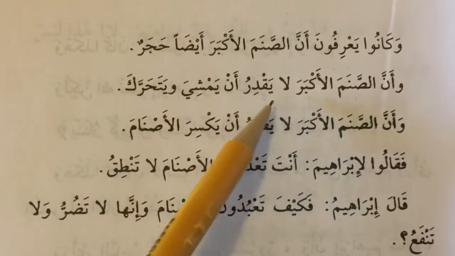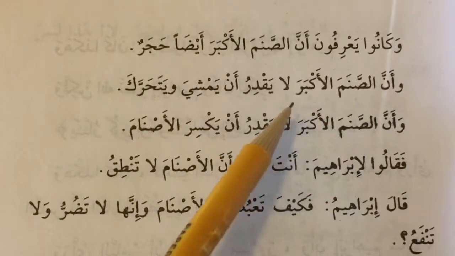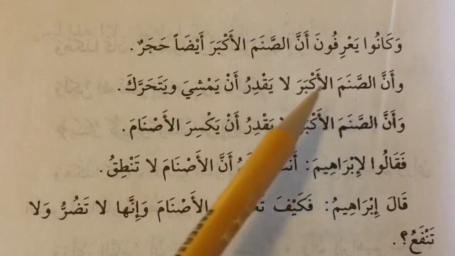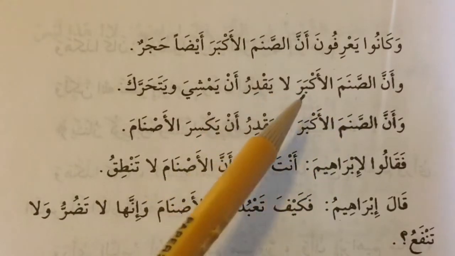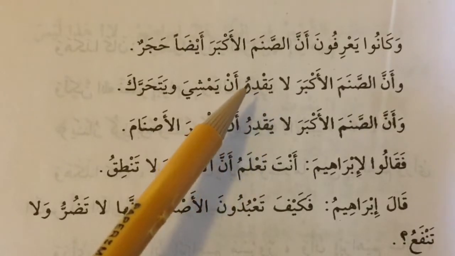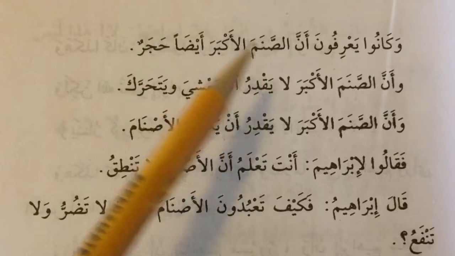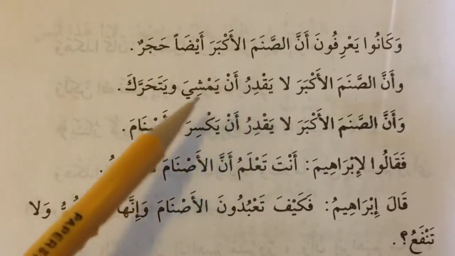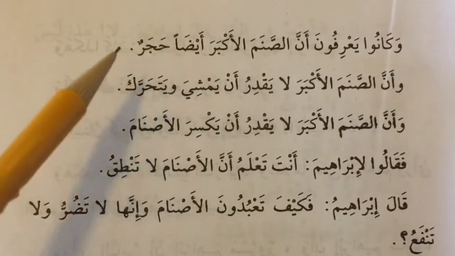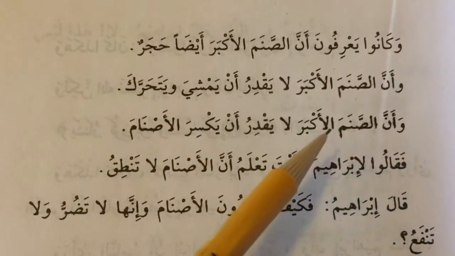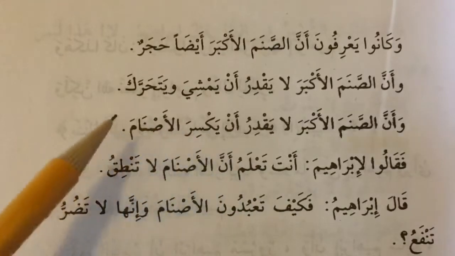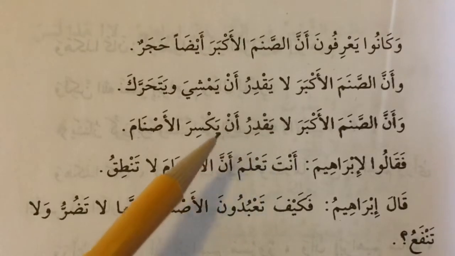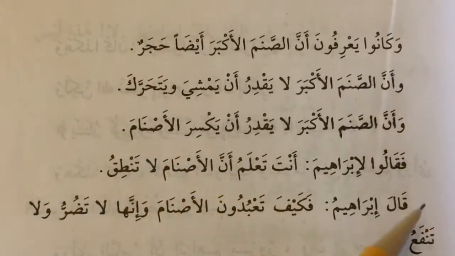وأن الصنم الأكبر لا يقدر أن يمشي ويتحرك. And that الصنم, the idol, الأكبر, the biggest, لا يقدر, doesn't have the power. Here, a فعل مضارع معلوم conjugated for يفعل, for هو. لا يقدر, doesn't have the ability, to يمشي, to walk, ويتحرك, and to move. وأن الصنم الأكبر لا يقدر أن يكسر الأصنام. And that the biggest idol doesn't have the ability أن يكسر, to break الأصنام, the idols.